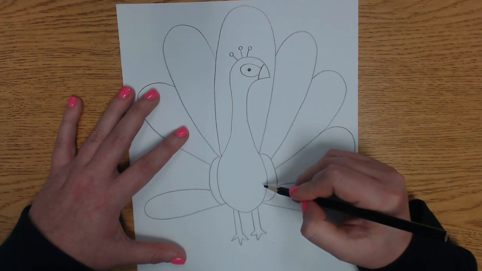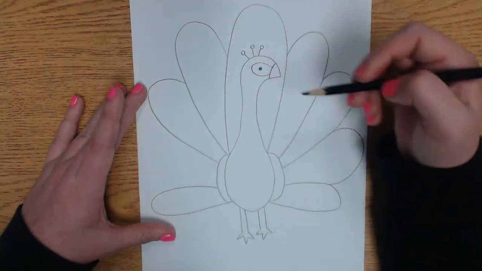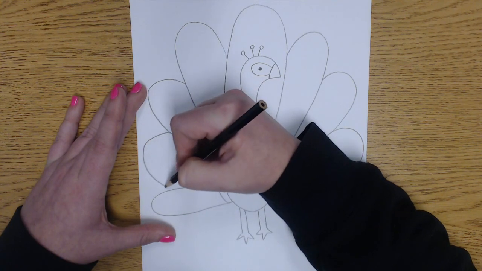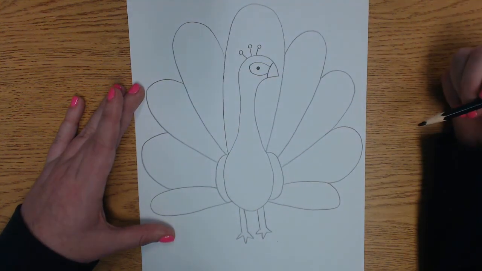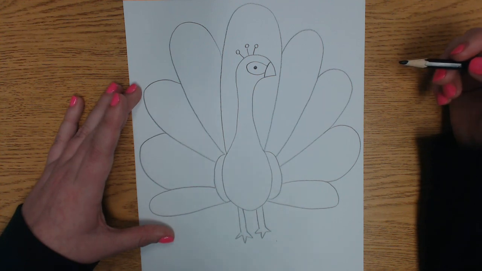I'm not going to keep going to the body because we can't see that line behind this feather. Okay, same thing. I'm going to look where I was. Yep, there we go. Skinny U shape. Connect right there. Now we've finished drawing the feathers, but we need to decorate our feathers.